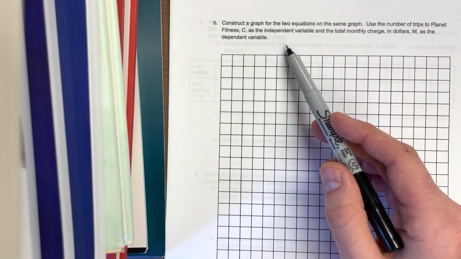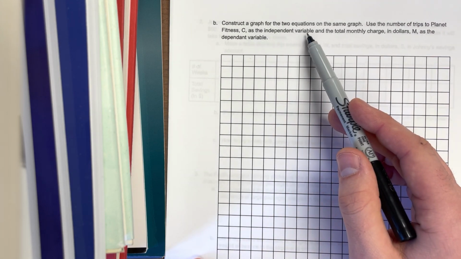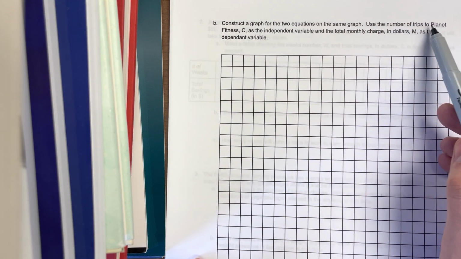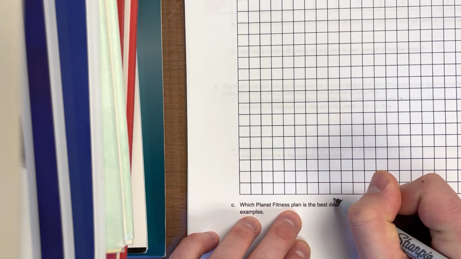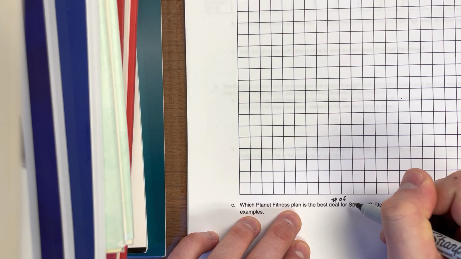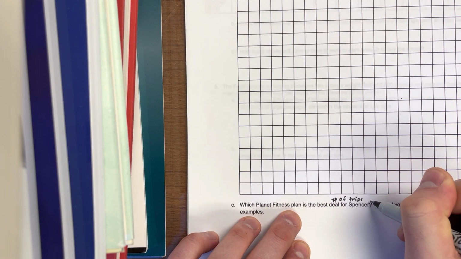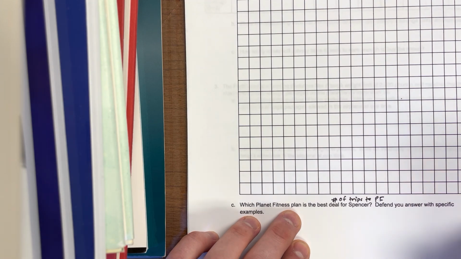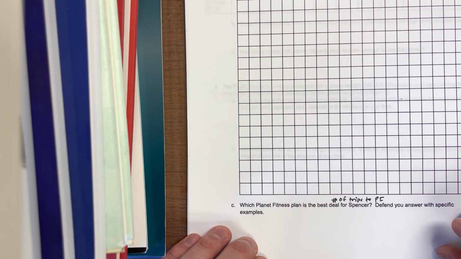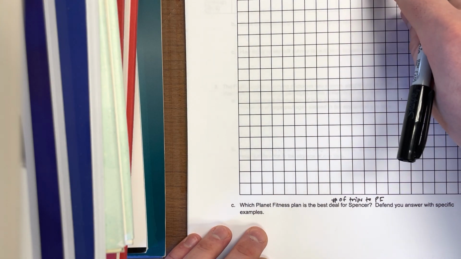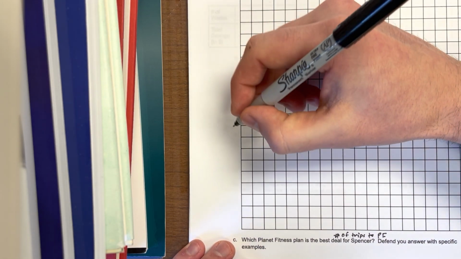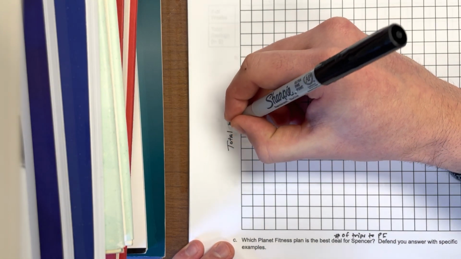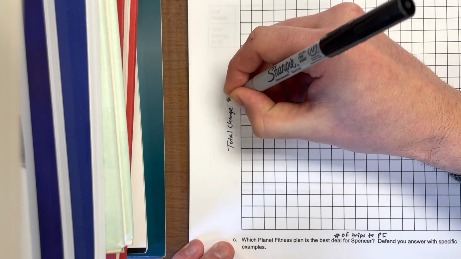And it tells us in this word problem that the number of trips to Planet Fitness should be the independent. So I'm going to label the bottom number of trips to PF for Planet Fitness. And our dependent variable, it says, is our total monthly charge. Let's go ahead and label our y-axis. Total charge in dollars.